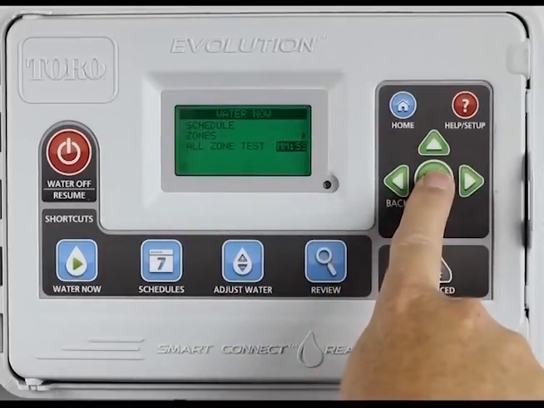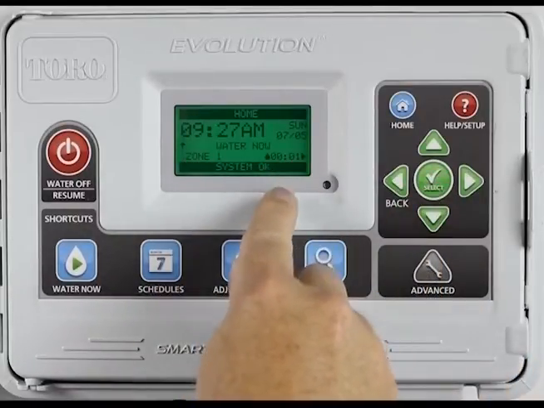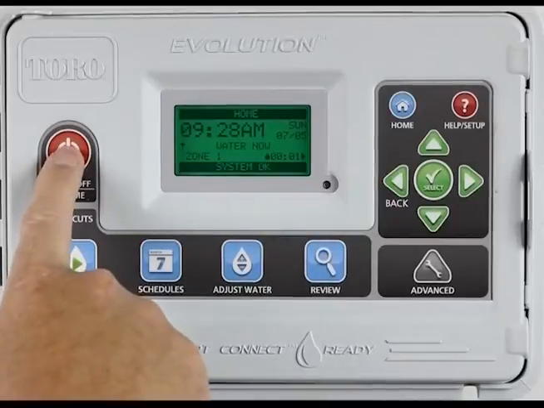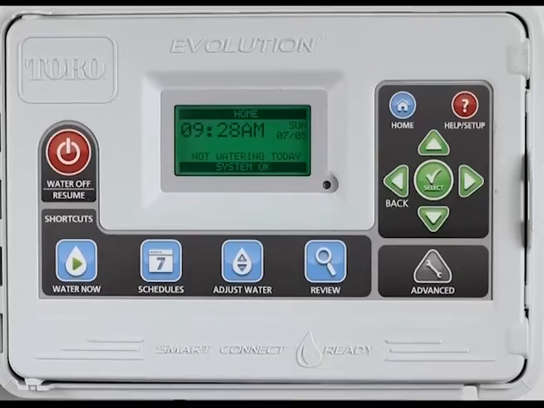I'll hit select. Now, zone 1 is watering for 1 minute. Then zone 2 for 1 minute. Then zone 3, as you can see. I will hit water off. Next starts highlighted, select. We're back in normal operation.